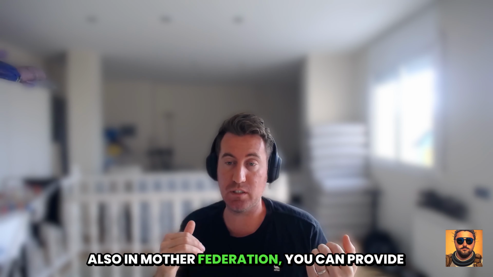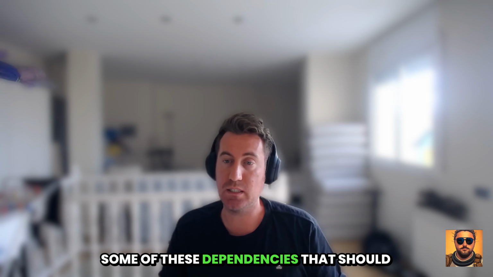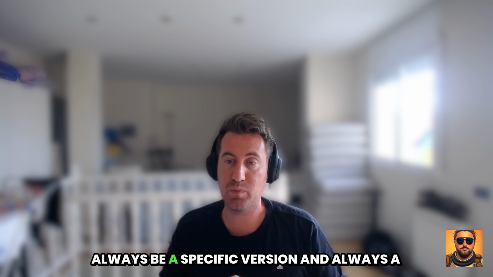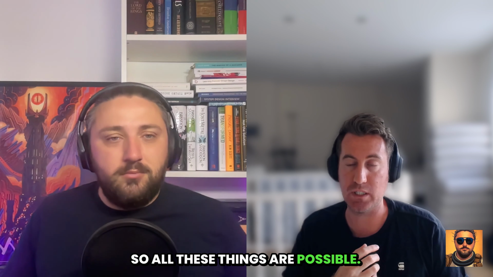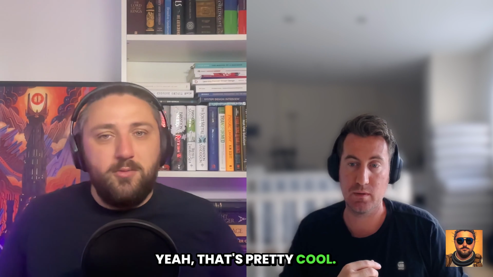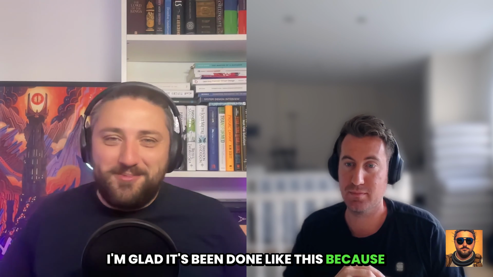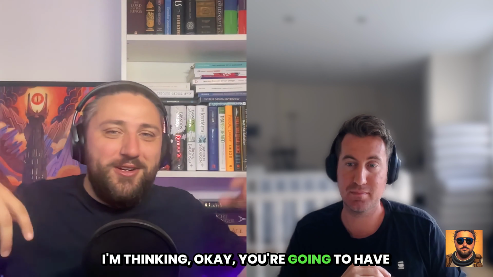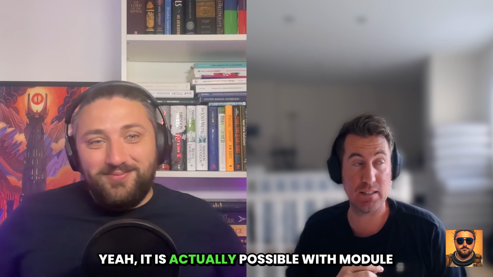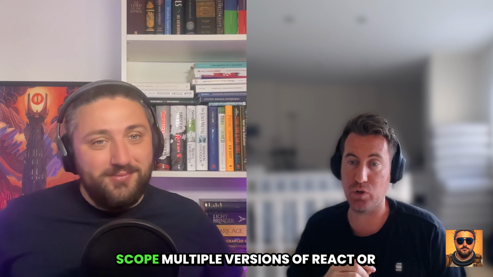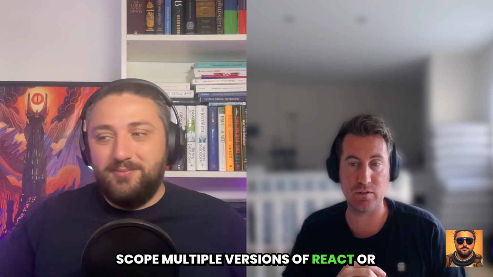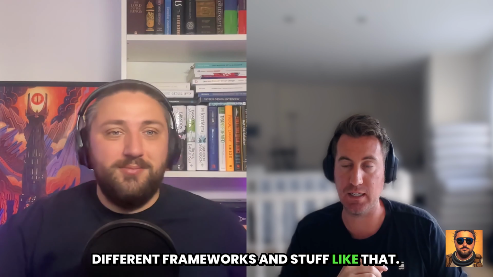Also in module federation, you can specify that some of these dependencies should always be a specific version and always a singleton. So all these things are possible. Yeah, that's pretty cool. I'm glad it's been done like this, because I'm thinking, okay, you're going to have 200 versions of React in the same app, and nobody wants that. It is actually possible with module federation to scope multiple versions of React or different frameworks and stuff like that.